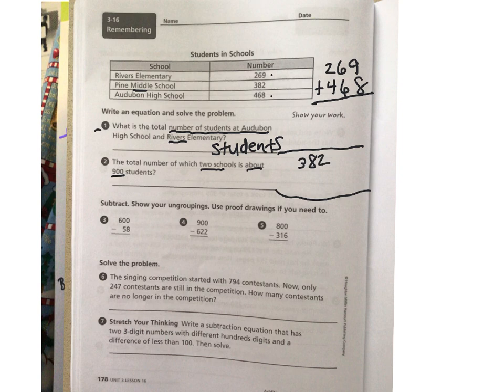Another thing you could do if you wanted to make it simpler is you could round 382. That's 400 if I'm rounding to the nearest hundred. And then the other school that you pick has to round to 500, doesn't it? Okay, so look up at your chart and see which number is going to round to 500. And then you'll have your 2 schools.